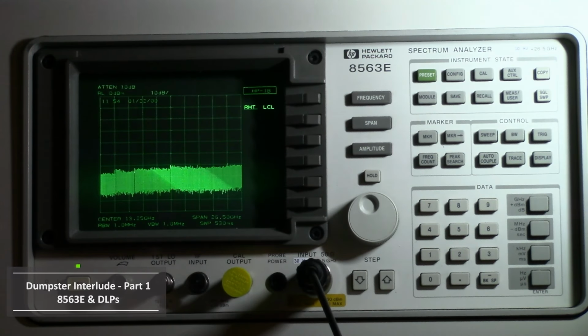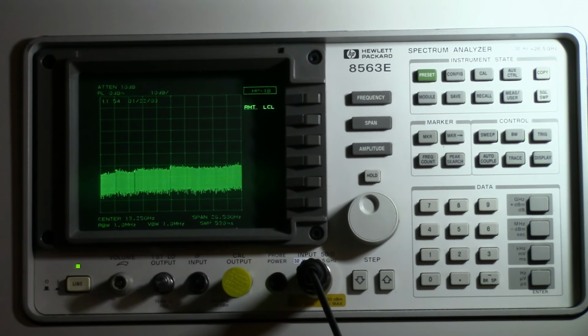Well, good morning. This is a bit of an interlude into the dumpster dive score. I wanted to take a quick break and show some work that I've been doing with my 8563E and DLPs, or downloadable programs, that you can stick on this device.